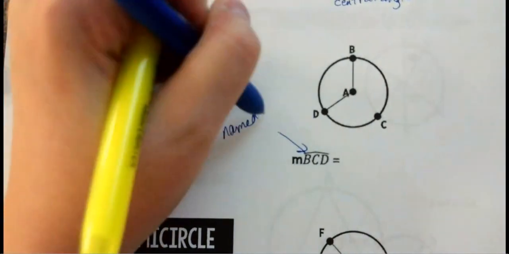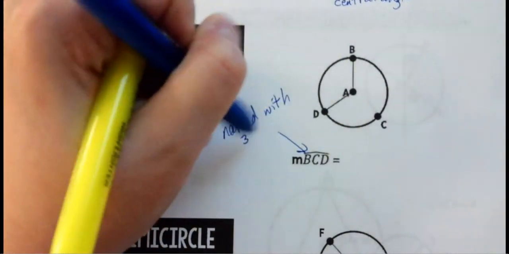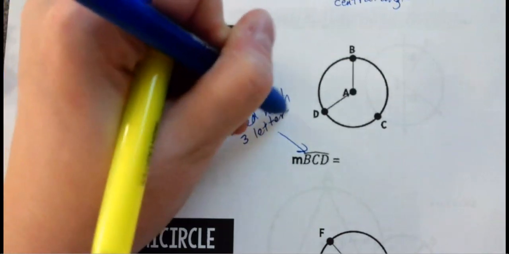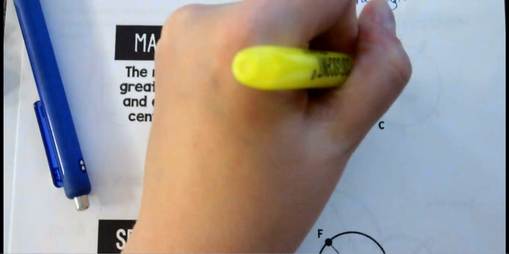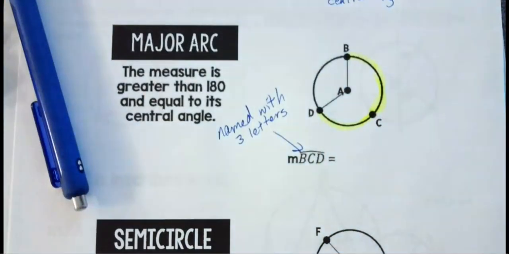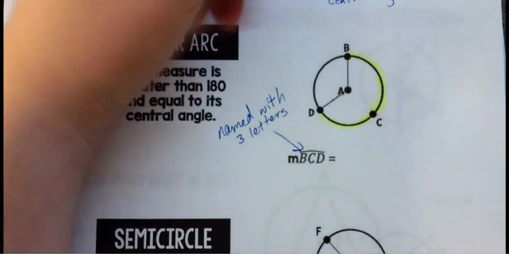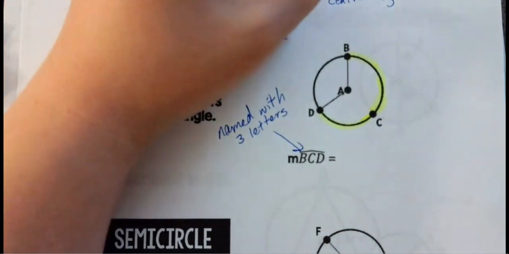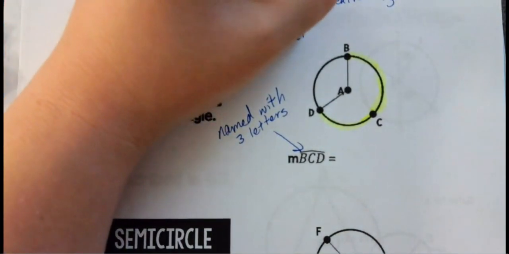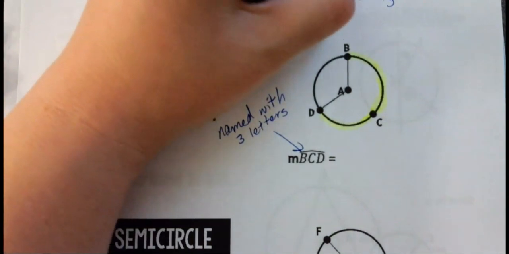We're almost done, y'all. You're doing good. With 3 letters. And you have to go in order. So start at B, then go to C, and then go to D, and then everything in between is that arc. So given angle BAD equals 120.